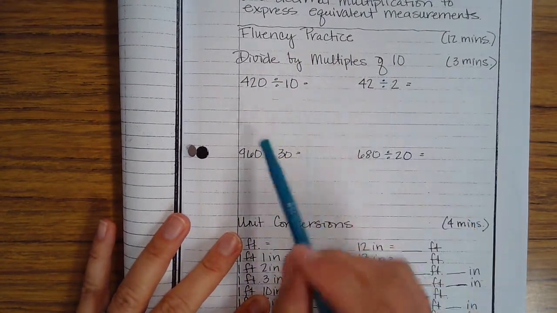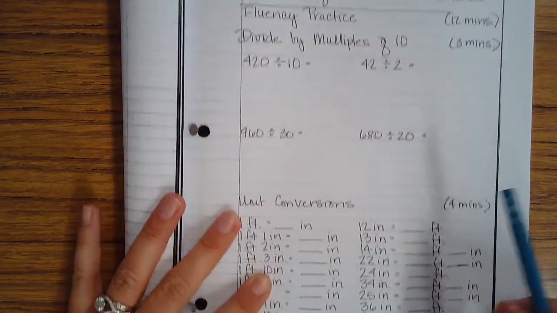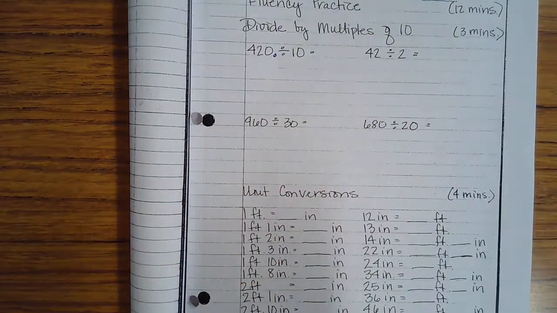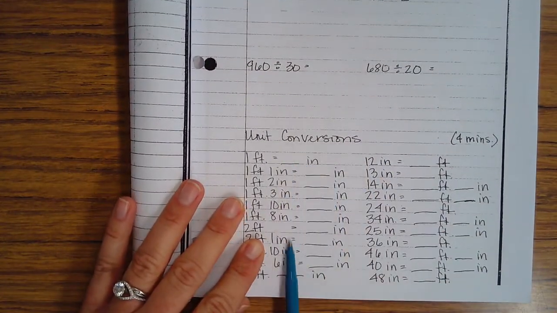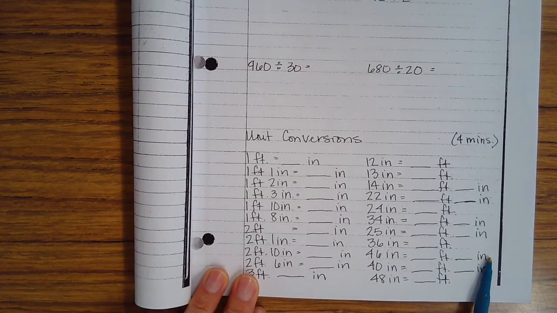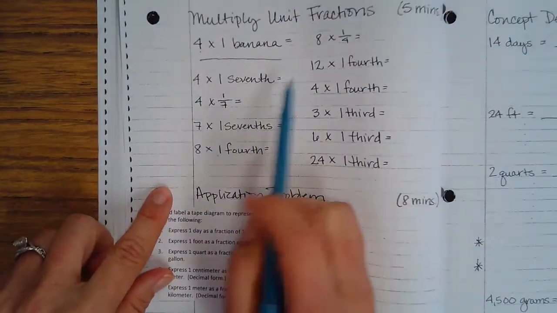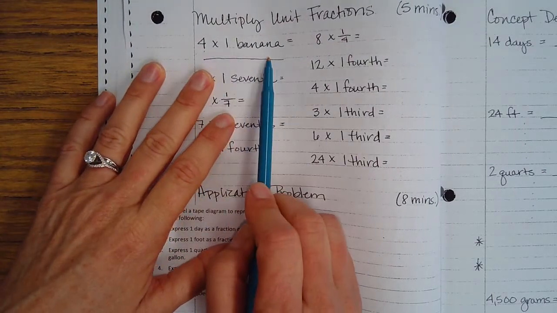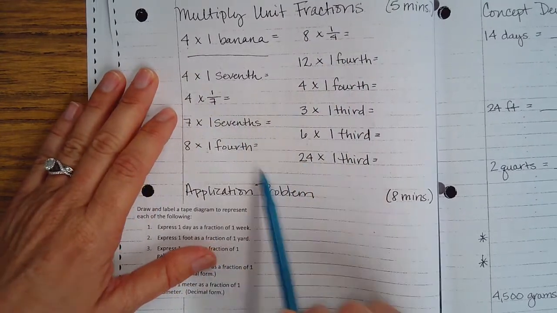Divide by 10. Remember yesterday when you multiply versus divide, right? Moving those decimals. Remember, if you don't notice a decimal, where does that decimal really live? Then we have unit conversions. So these are basic unit conversions. Then on the back, we have multiply unit fractions. So 4 times 1 banana is how many bananas? 8 times 1/4 is. So you're going to go through and see how you do.